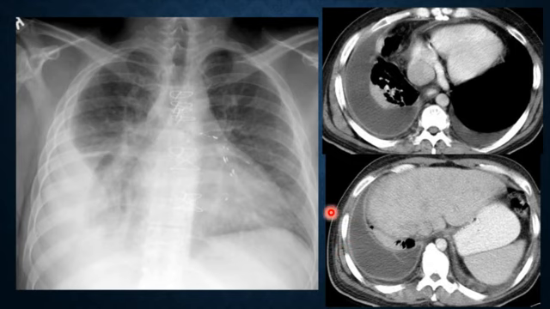Another example of the split pleura sign. You can see here the pleural effusion and the chest x-ray is not what you would expect normally. The meniscus sign is not very well defined here, as it is when you see pleural effusion in, for example, heart failure.